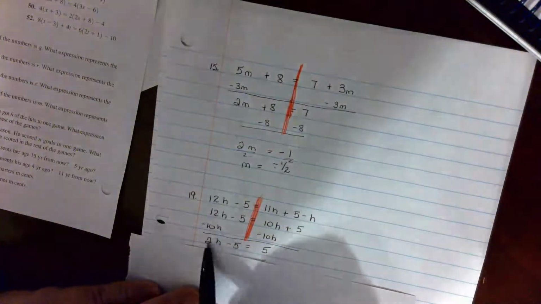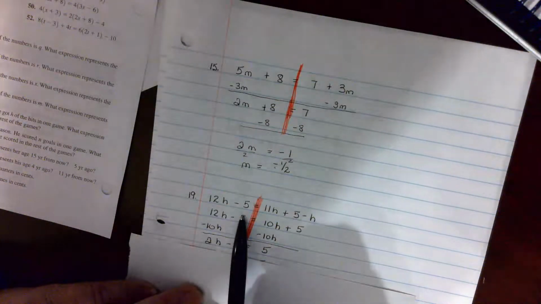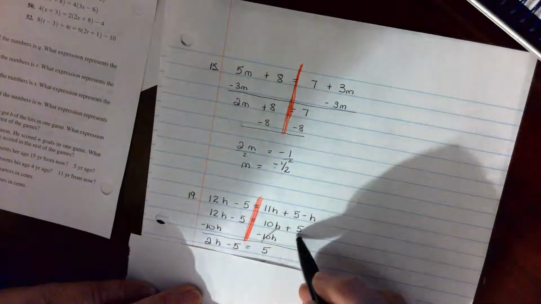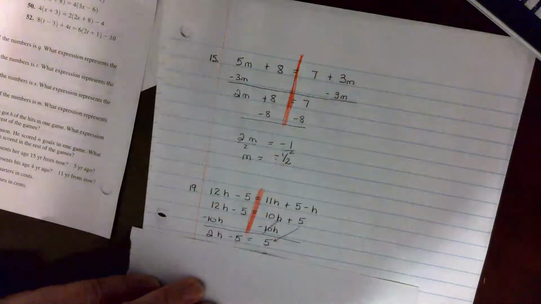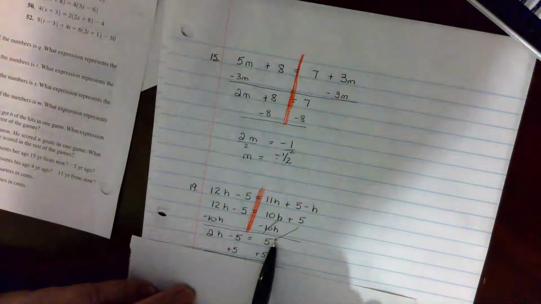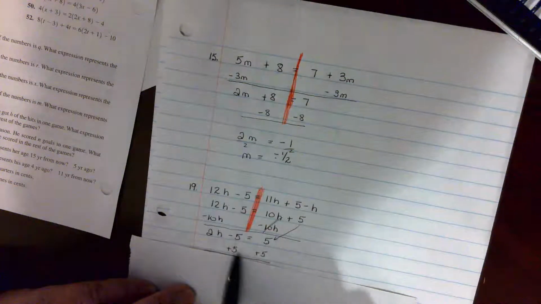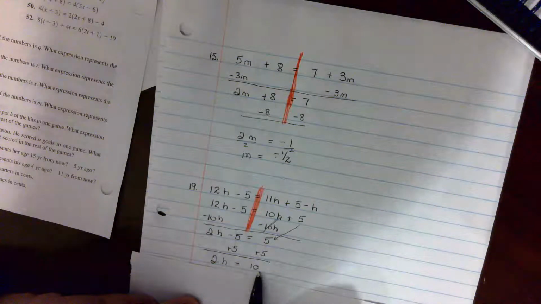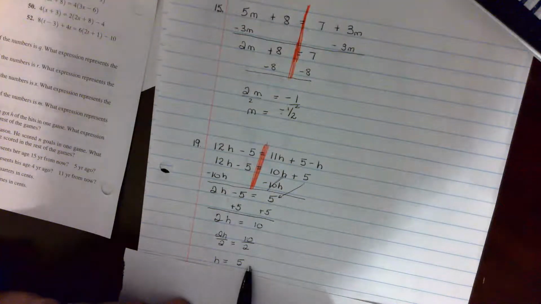That gives me a 2h here, 12 minus 10. I copy the negative 5. This zeroed out, and then here's this 5 right there that I copied on the right-hand side. Now I want to move this over here because I'm going with the principle of variables on the left, numbers on the right. So I've got to add the 5 to both sides to make that zero out, and I get 2h equals 10. Then I need to divide both sides by 2, and I get h equals 5.